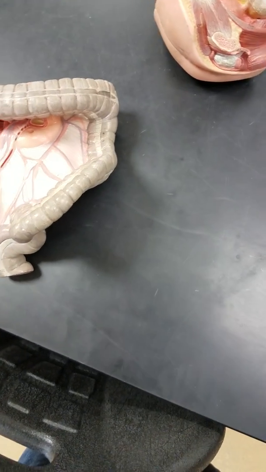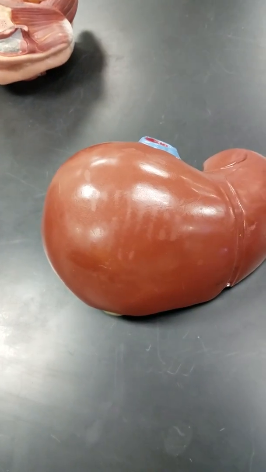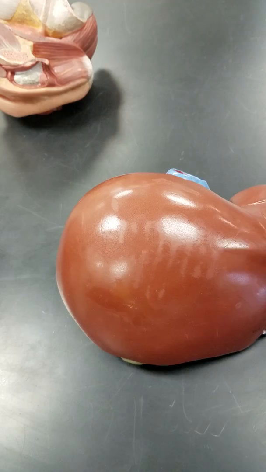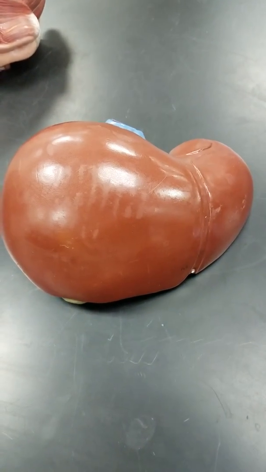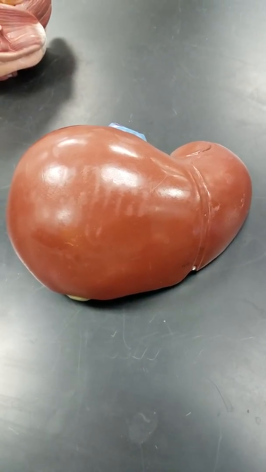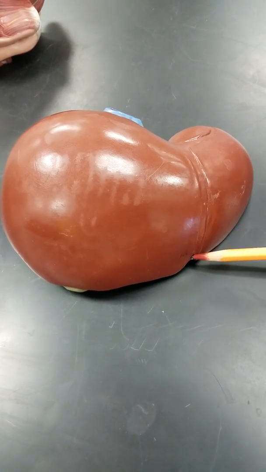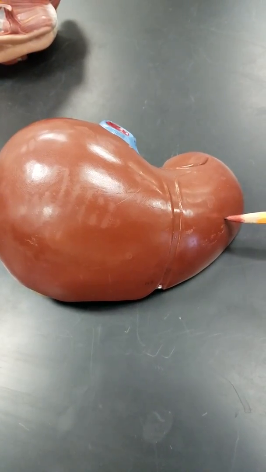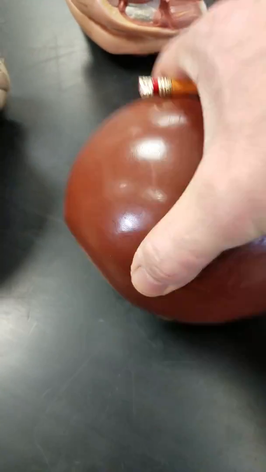Now the final model that we need to look at here is the liver model. Okay, so here's our liver. All right, so the liver is the largest visceral organ. It sits just below the diaphragm on the right side. So we call that the right hypochondriac region. Now, down the front of the liver, we see something called the falciform ligament, which holds the liver in place, separating the liver into a right lobe and a left lobe. 80% of the liver is going to be in the right lobe.